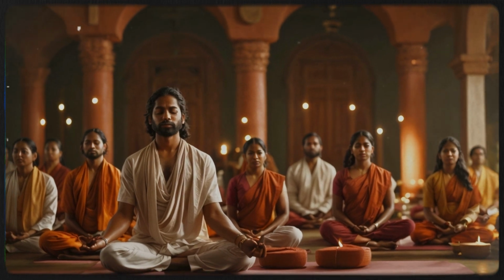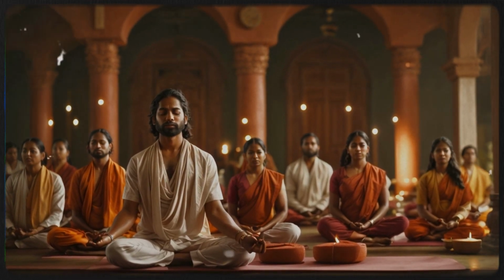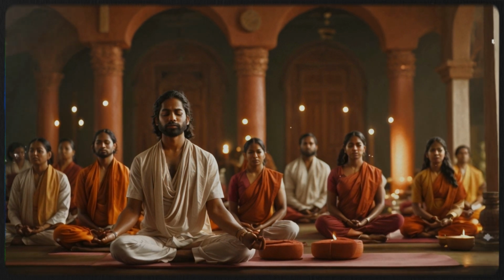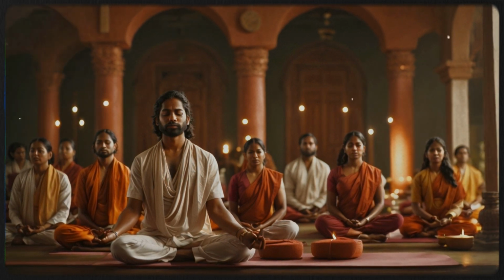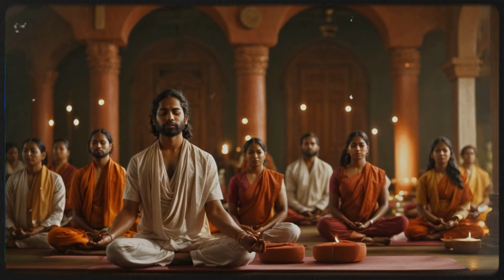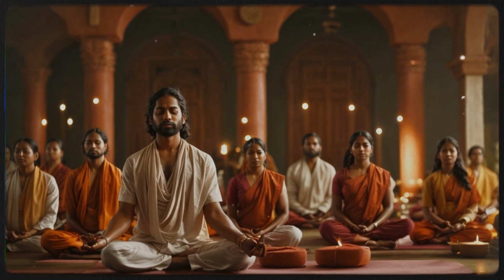Simultaneously, in the southern regions, ancient philosophical traditions like Samkhya and Yoga began to crystallize. The sage Kapila expounded the Samkhya philosophy, dissecting the complexities of the human mind and consciousness. Concurrently, the sage Patanjali codified the principles of yoga, providing a systematic guide to spiritual realization through disciplined practices.